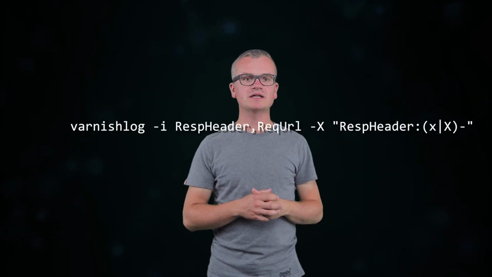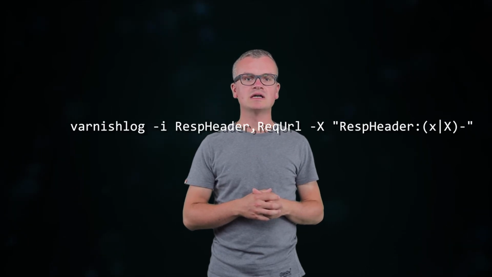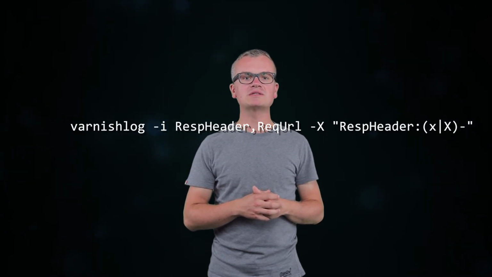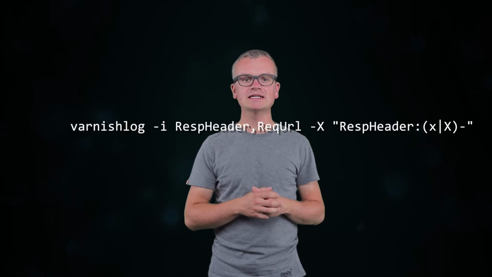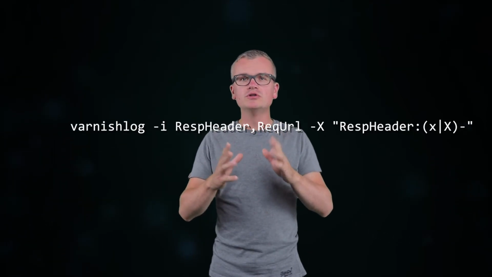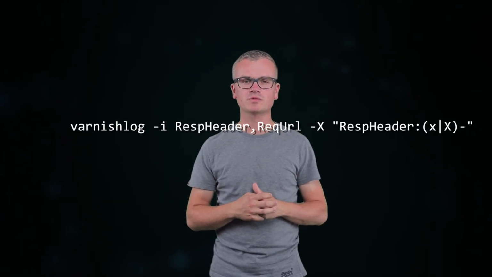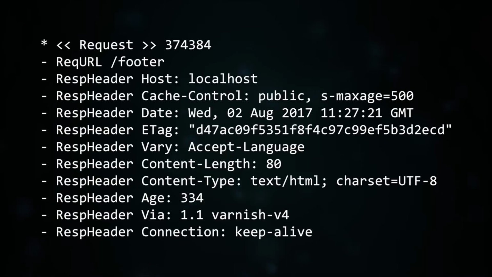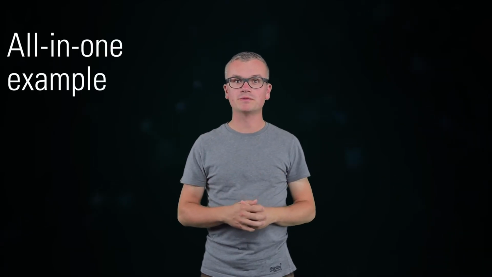Similar deal for exclusion. We can include the response headers and the request URLs, but then we want to exclude all the RespHeaders that start with an X, lowercase or uppercase. And these are usually custom response headers. We want to strip out those. And what you see then in the output is the request URL, the response headers, but not the response headers, let's say with the X-Varnish header. That one is excluded.